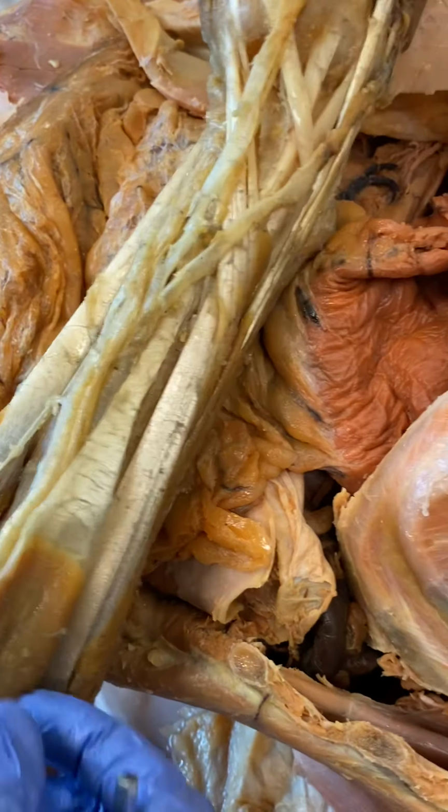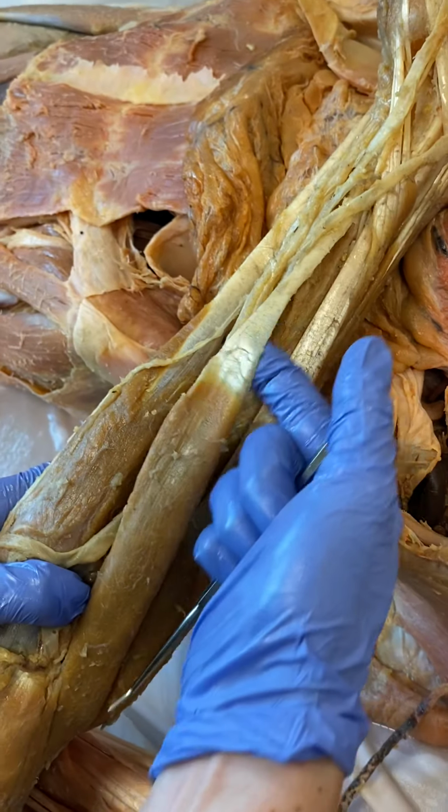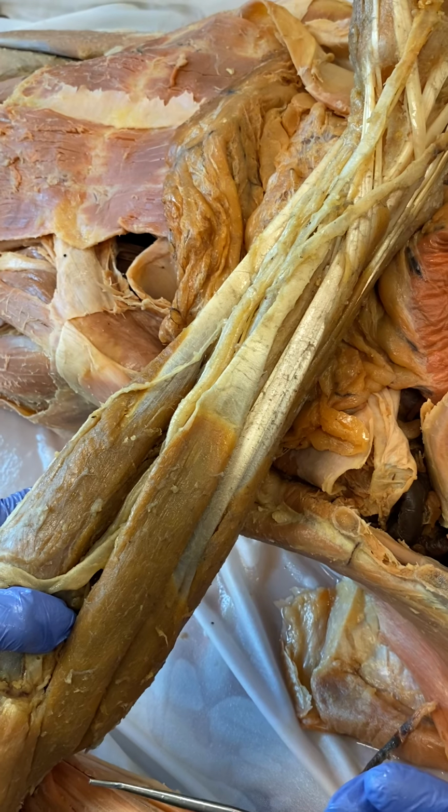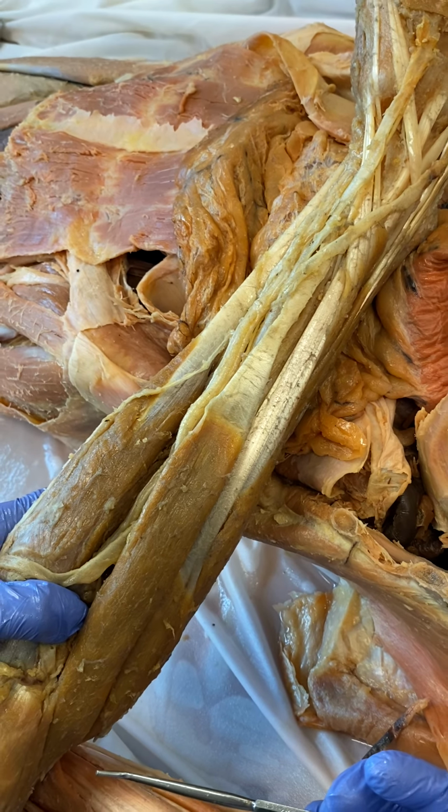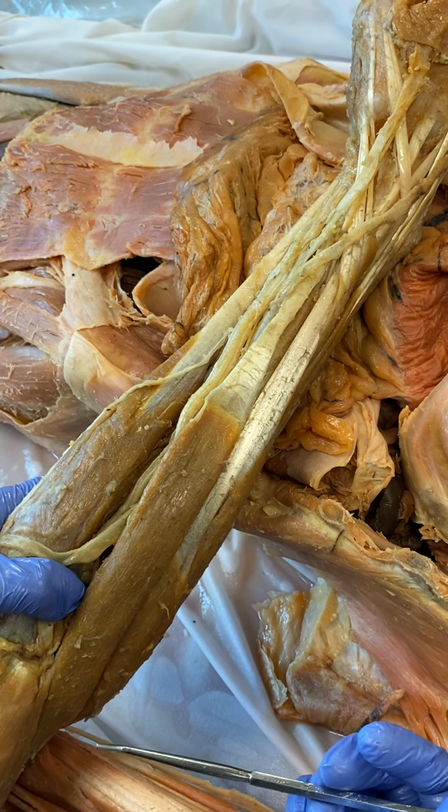And as I turn, here we have our brachioradialis again. So we have made full circle. And if you want to do it again, 18 minutes of awesome, go back to the beginning.